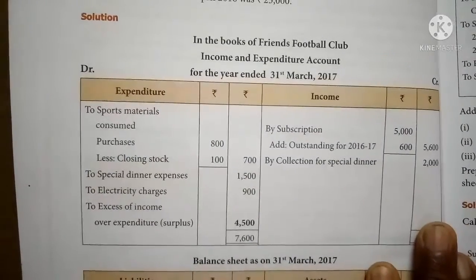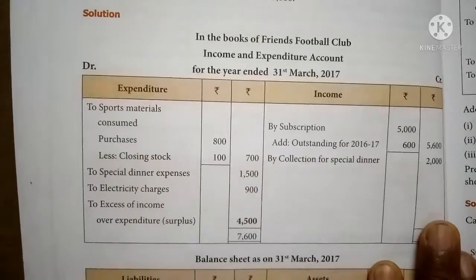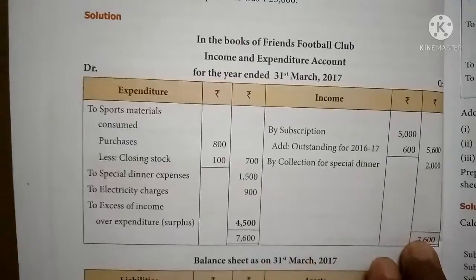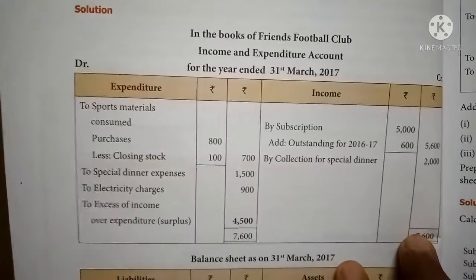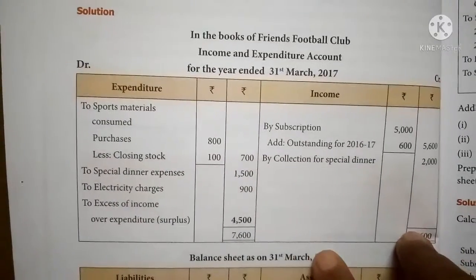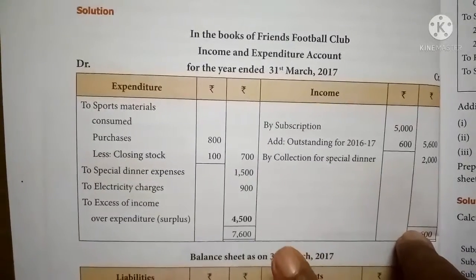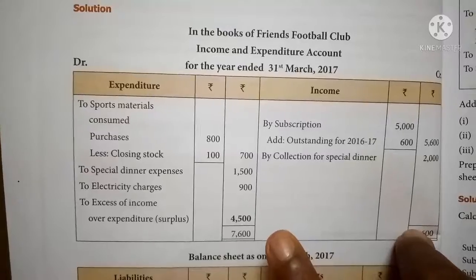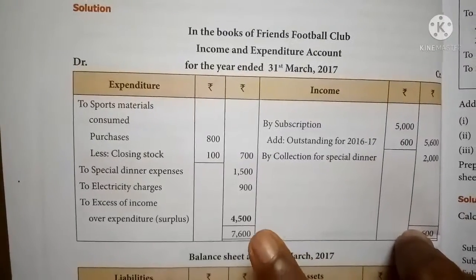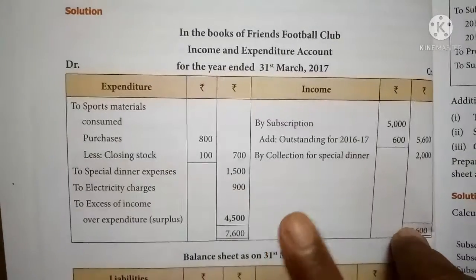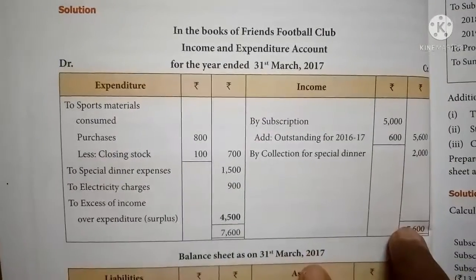So find the highest amount. The highest amount is 7,600. Write the highest amount on both sides of the income and expenditure account, and you can separate it in the lesser side, that is debit side, 3,100. So 7,600 minus 3,100, the net amount is 4,500. It is surplus. Within bracket you can write excess of income over expenditure.